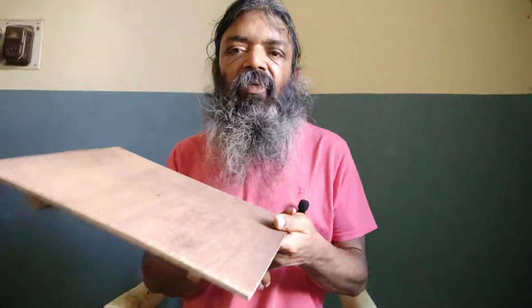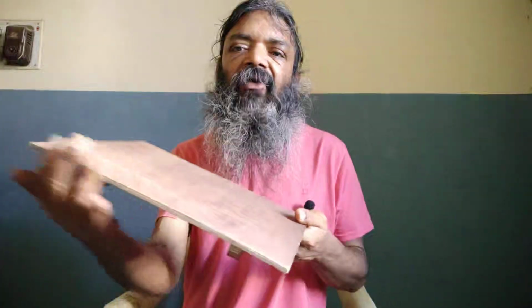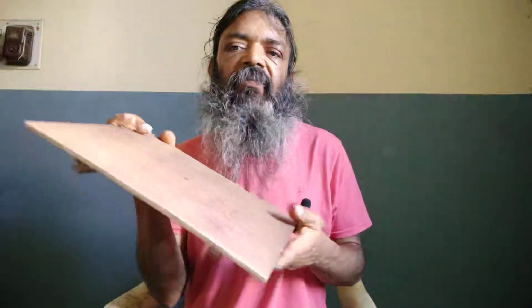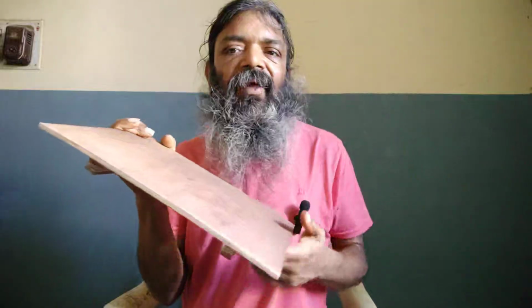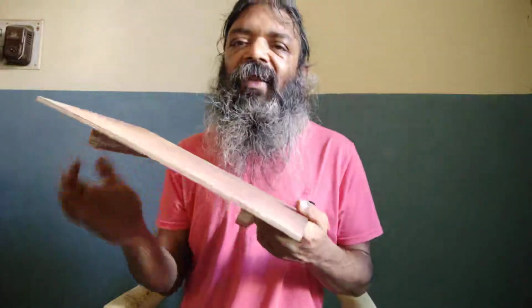What is the surface area if it has four sides? Two sides are parallel to each other, and these two sides are parallel to each other. That I know. To calculate the surface area, if I calculate the cross product of this vector and this vector, then it will give the surface area.